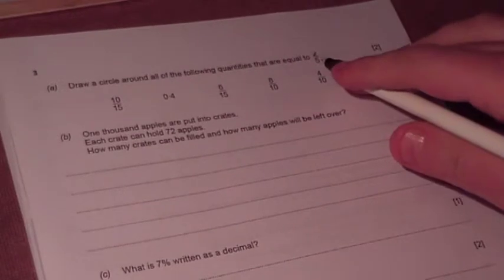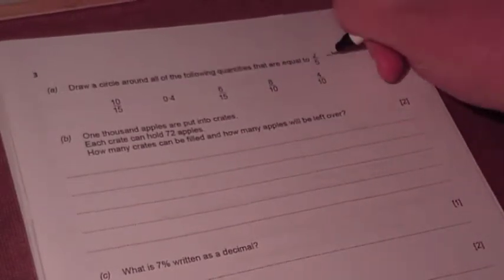Draw a circle around all the following quantities that are equal to 2/5. I want you to use the fraction button on the calculator. First of all, enter 2/5 into the calculator, and it'll tell you that that is equivalent to the decimal 0.4.